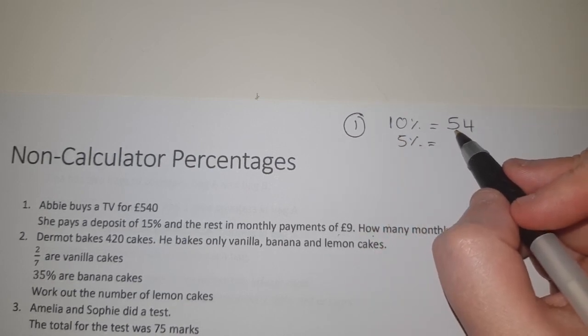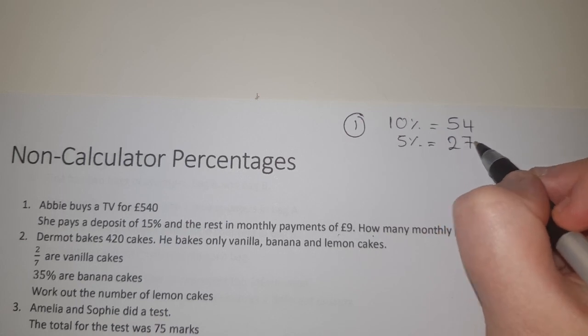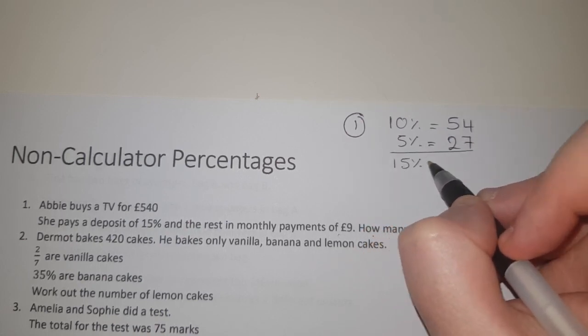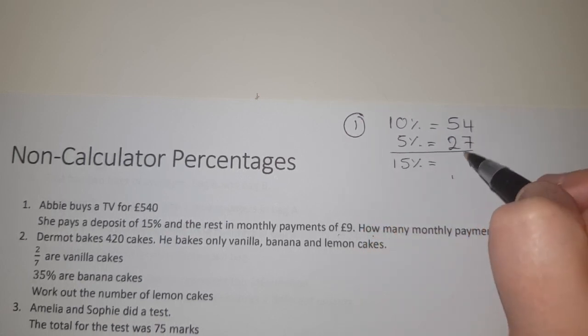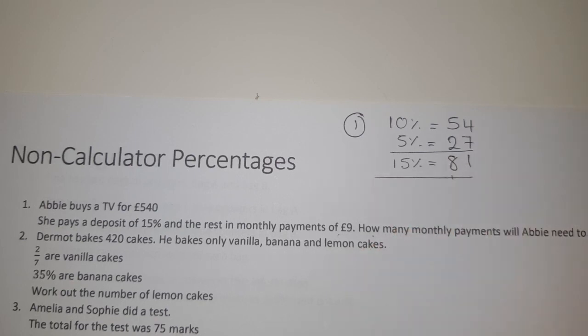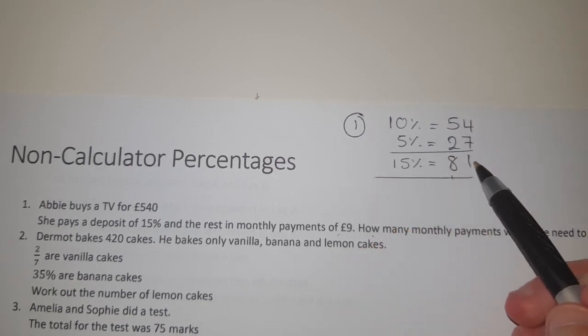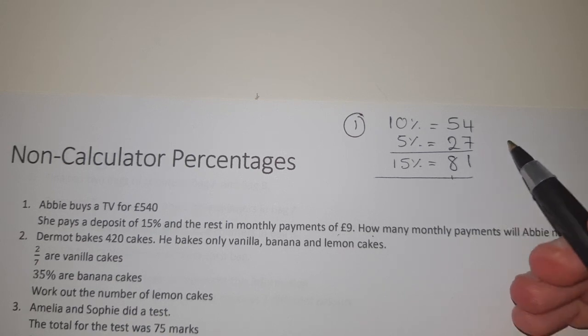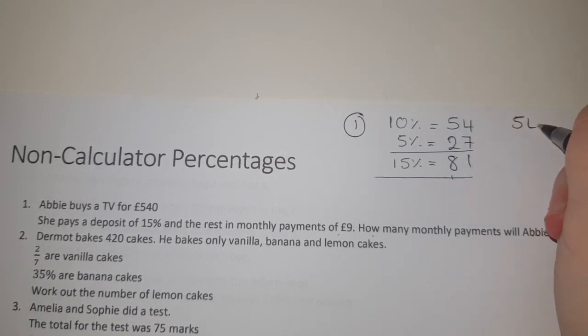Well, half of 50 is 25, half of 4 is 2, so that's 27. That means that 15% is equal to 81.